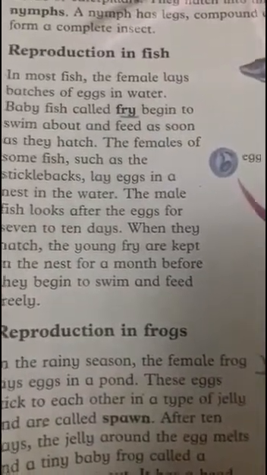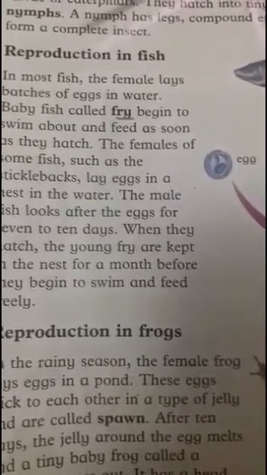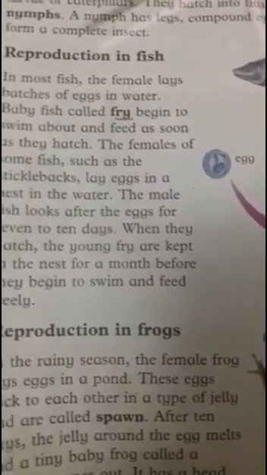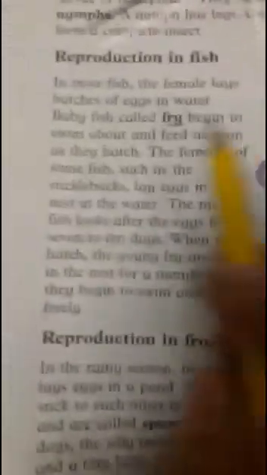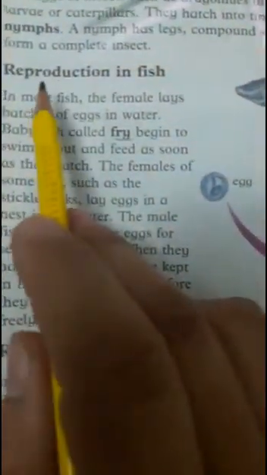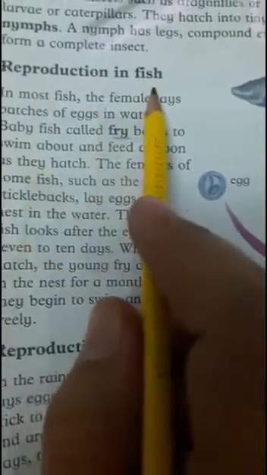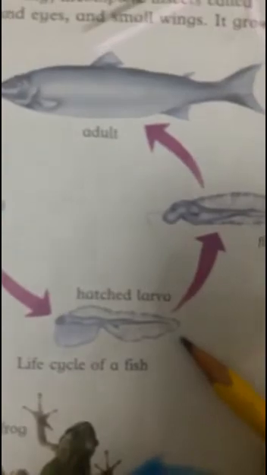Today we start reading from Amazing Science Oxford book. Class 5, take out your science book and open page number 18. Today we start reading from the next topic, reproduction in fish. Now dear students, look at here. This is the life cycle of a fish.